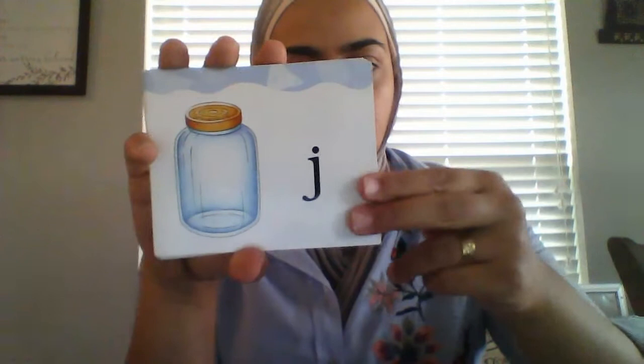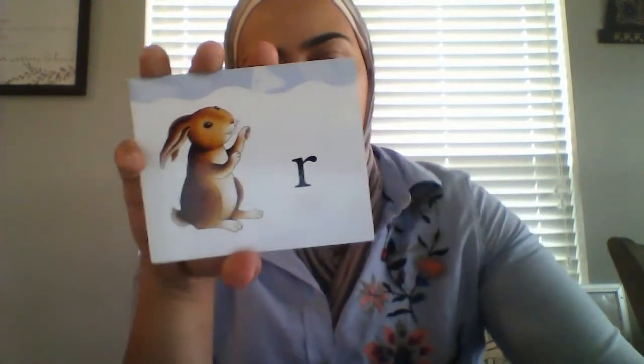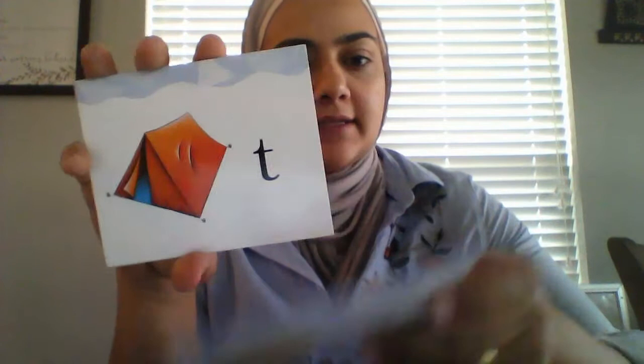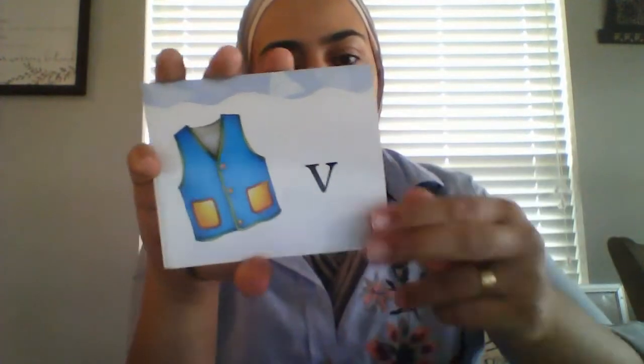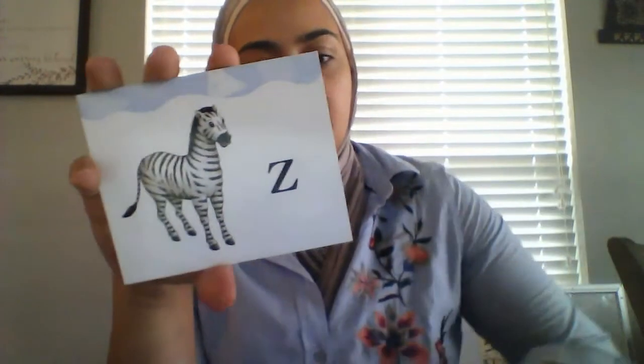Balloon, B. Cat, K. Dog, D. Fish, F. Goat, G. Hat, H. Jar, J. Kite, K. Lion, L. Monkey, M. Nest, N. Pig, P. Rabbit, R. Sun, S. Tent, T. Vest, V. Wagon, W. Yarn, Y. Zebra, Z. Fox, X. Very good. Awesome sauce.